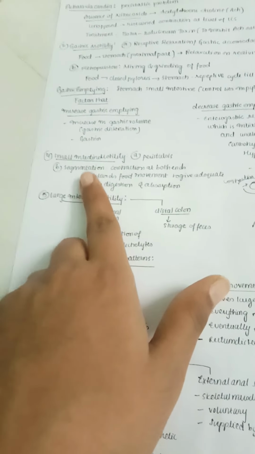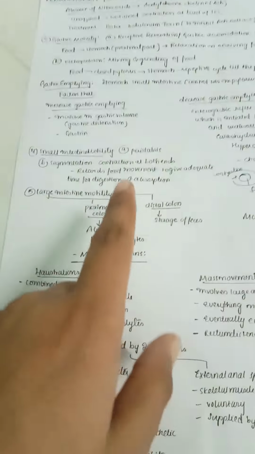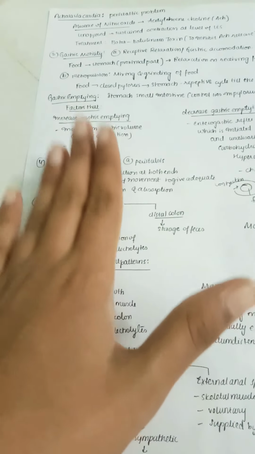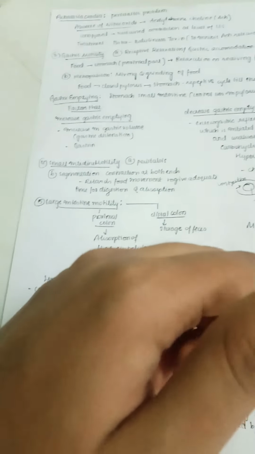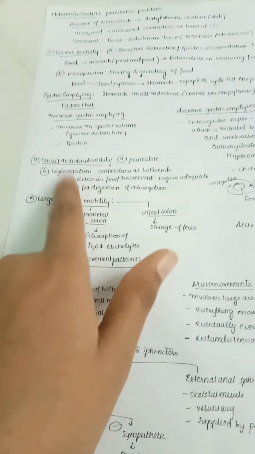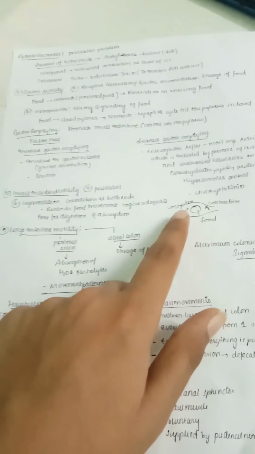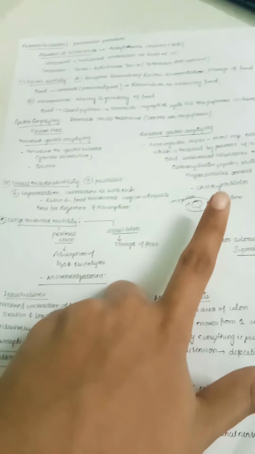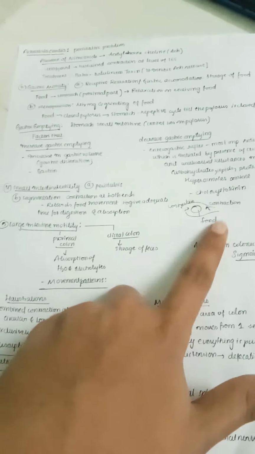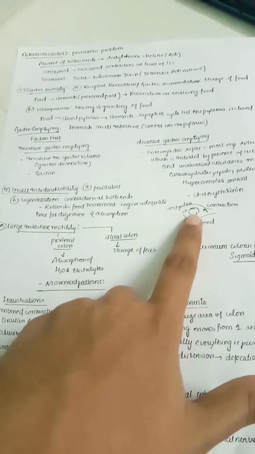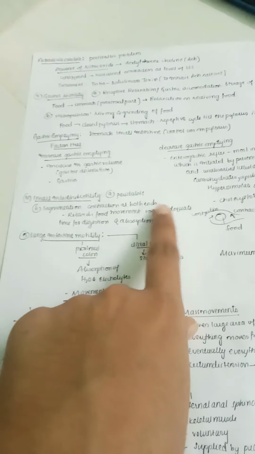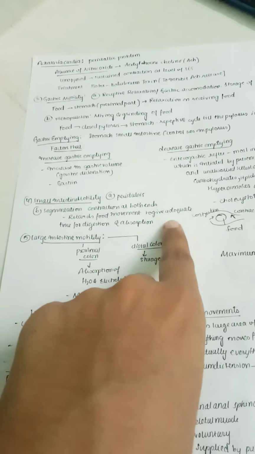Now let us see small intestine motility. Small intestine motility is mainly by peristalsis and segmentation. Peristalsis is also seen before in gastric motility, but in small intestine motility the important one is segmentation. Segmentation is a process where there is contraction before the food and after the food. In peristalsis we said contraction before and relaxation later, but here there is contraction on two sides. Because of this, the food is held inside, so that it gets greater time for absorption and also for digestion. So segmentation is contraction at both ends, which retards the food movement to give adequate time for digestion and absorption.